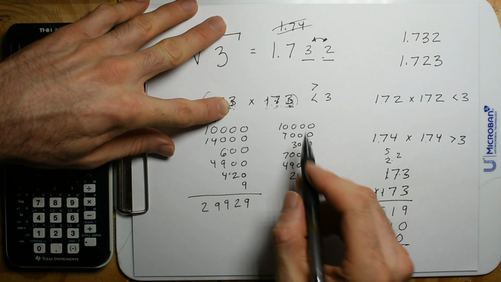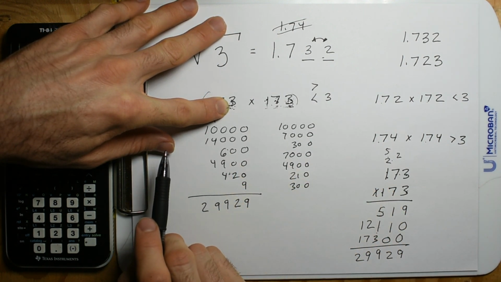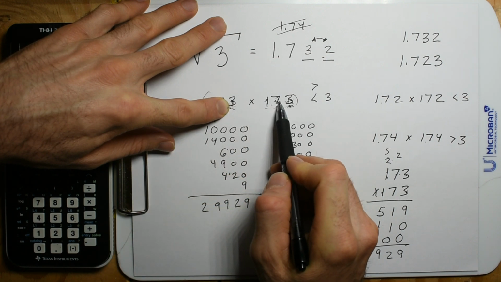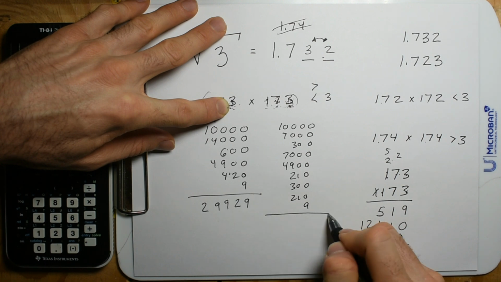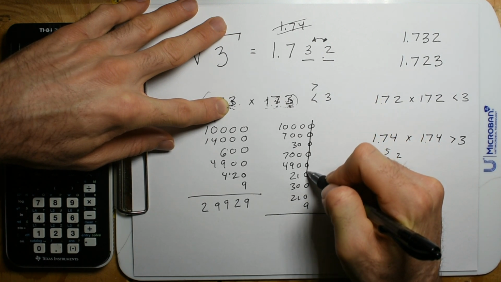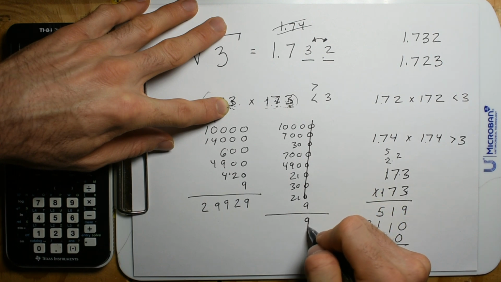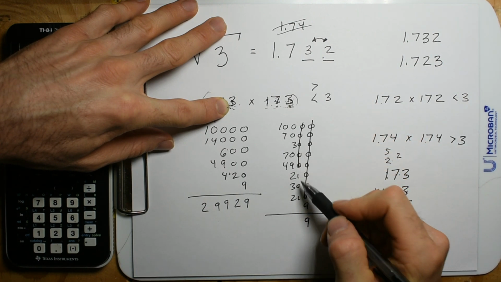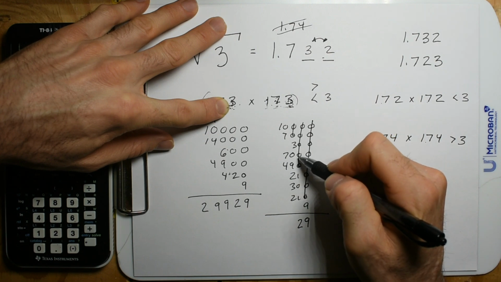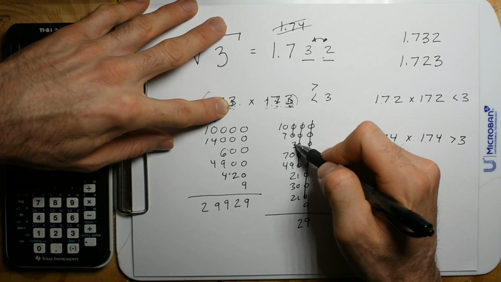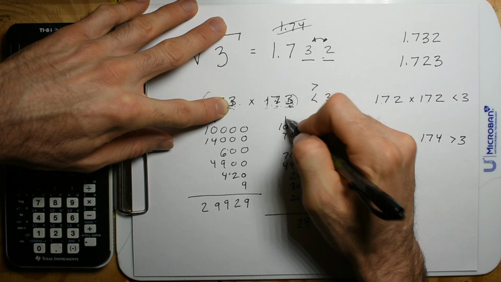Next term, 3 times 1 with 2 zeros. And then 3 times 7 with 1 zero. And then 3 times 3 is 9. Sweet. And if I'm adding these, if I have all these 9s, I'm just going to block them out so I keep on track. And I got a 9 here. I have a 2 here. Then I have, let's see, 9, 10, 11, 12, 13, 14, 15, 16, 17, 18, 19.